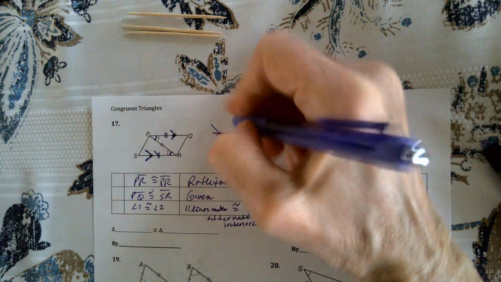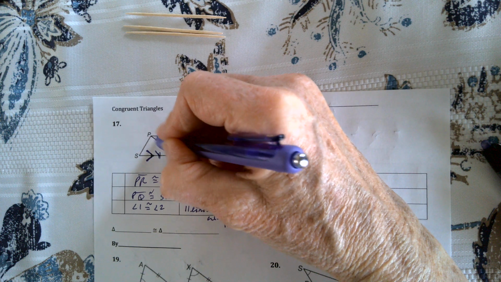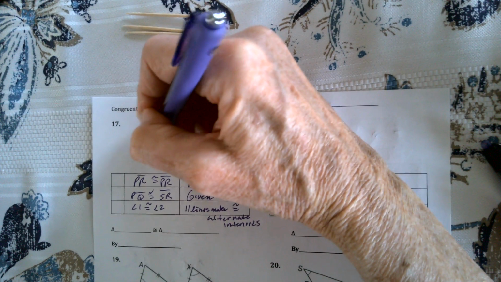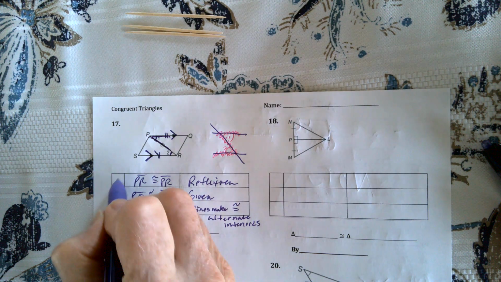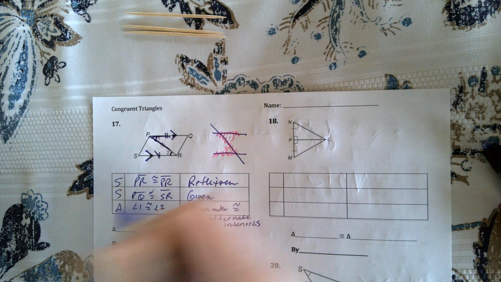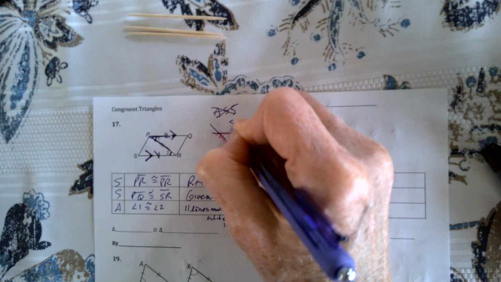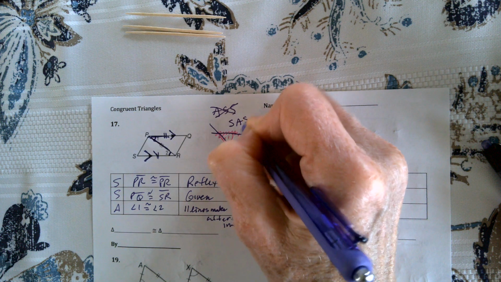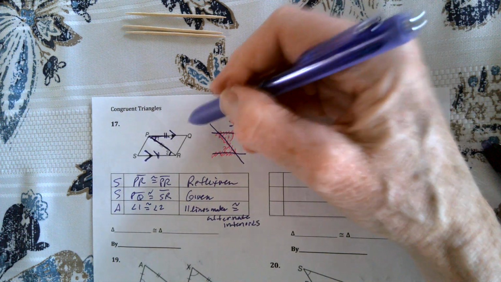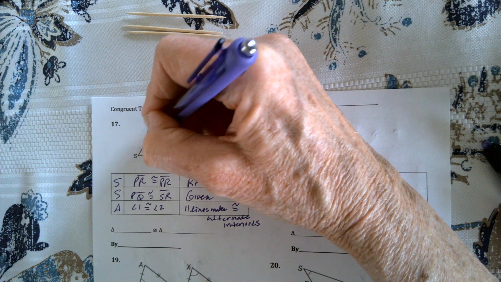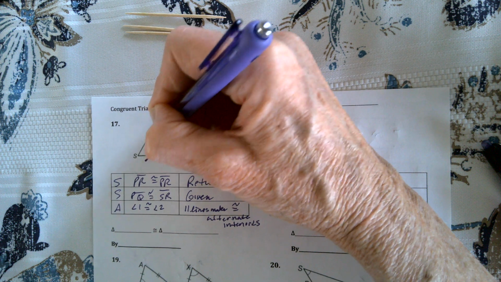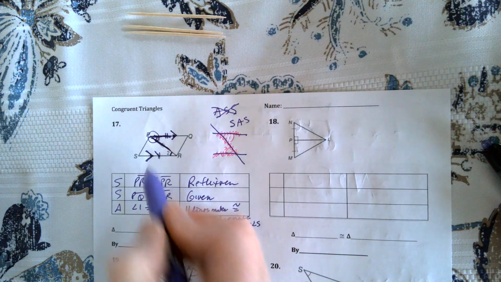Okay, now you've got a side. Look at what you got. We've got 2 sides and an angle. So if it's angle side side, can't do it. If it's side angle side, so that it's the included angle, then we can do it. So I've got a side, they intersect here, so yes, that's the included angle.